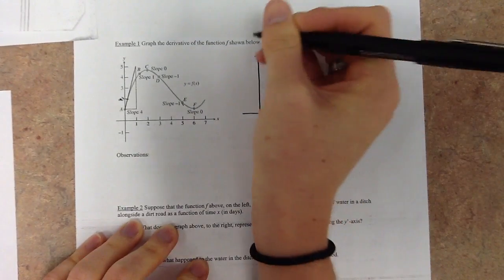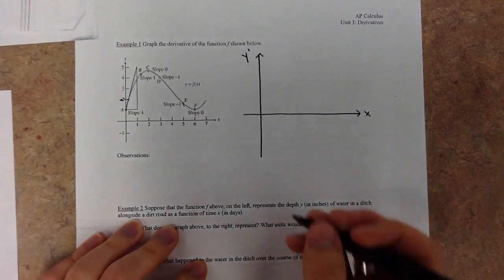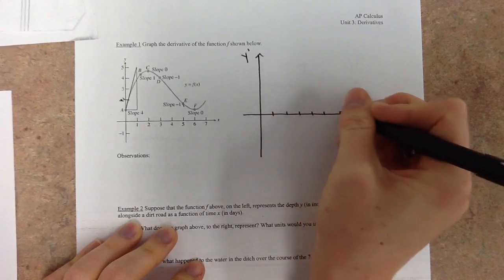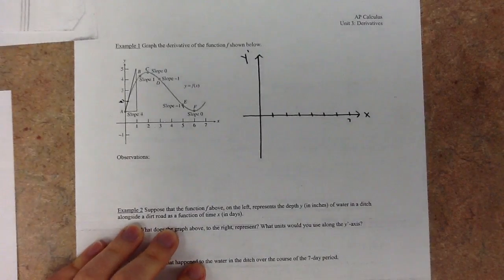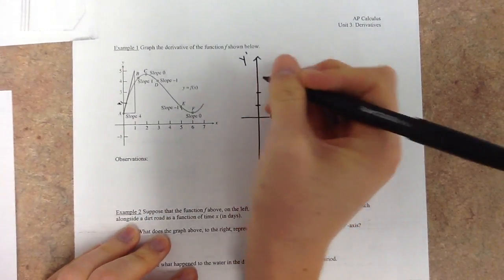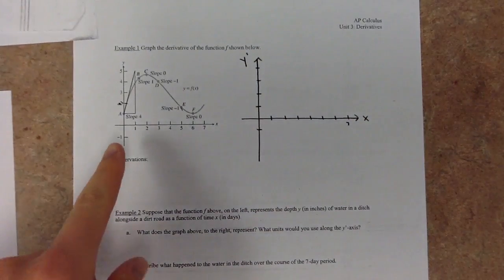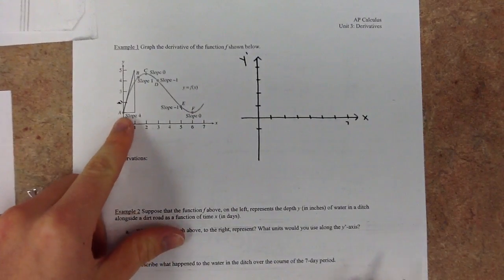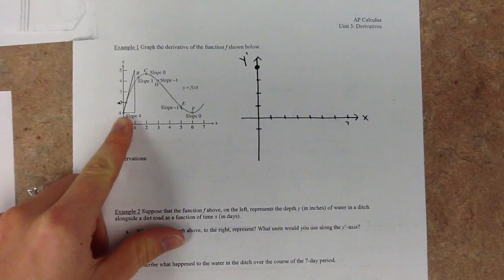So here are my x values. These are going to be y prime values when I plot. So I want to go from 0 to 7. And I've got slopes of, let's see, my biggest slope is a 4. So I want to at least go up to 4. And then I also have slopes of negative 1. So basically whatever the slope is over here, that's what I'm plotting on the function. So here at 0, I have a slope of 4. So that means at 0, the derivative is 4.